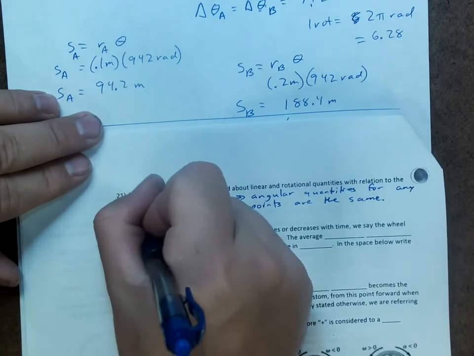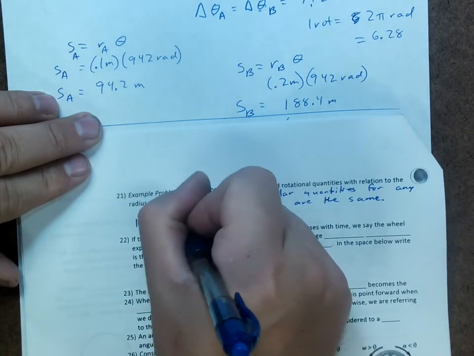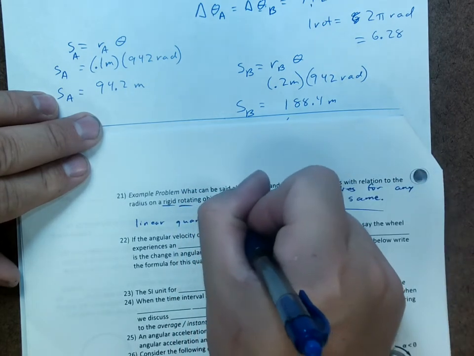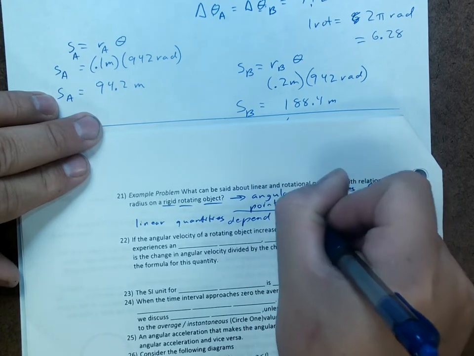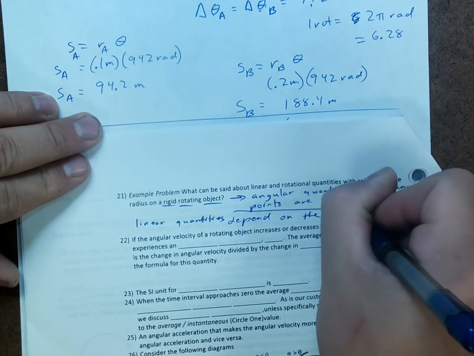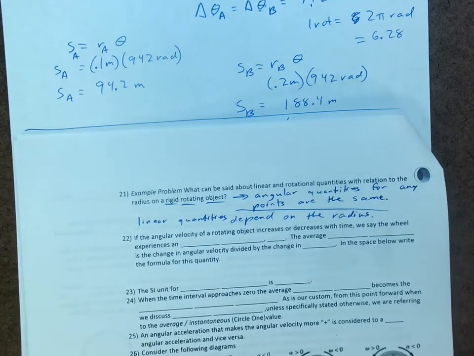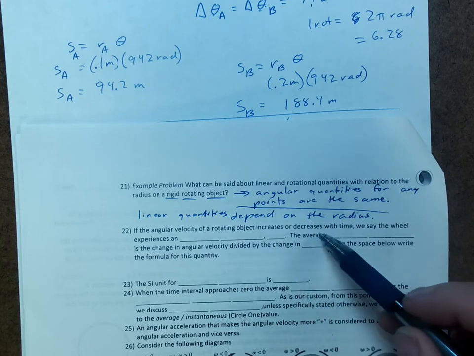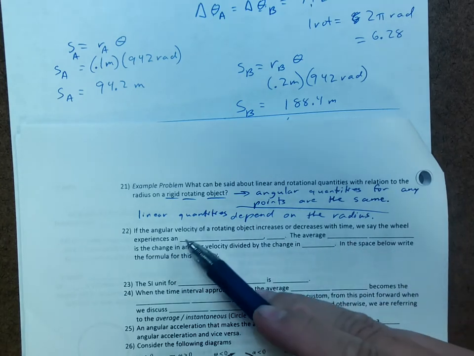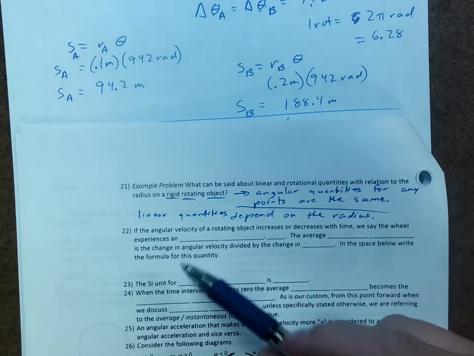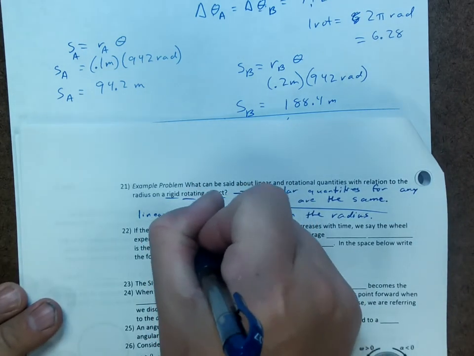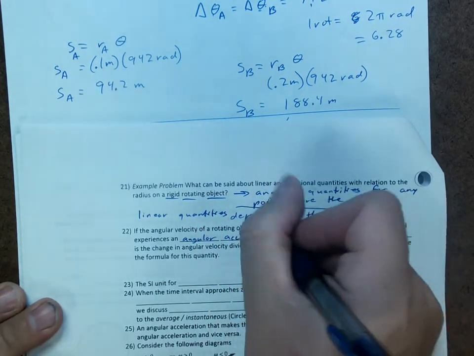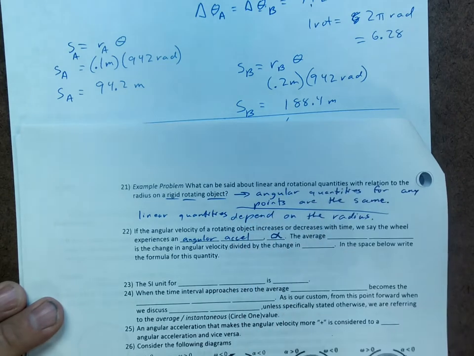Linear quantities, like arc length, depend on the radius value. Okay, 22. If the angular velocity of a rotating object increases or decreases with time, so if our angular velocity is changing, we say the wheel experiences an angular acceleration.